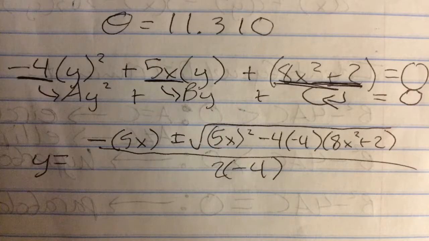Okay, so now we're going to graph this equation on a graphing calculator. Now, you may be wondering, well, there are two squared variables here. How in the world am I going to graph it on a graphing calculator? You have to set it equal to y.